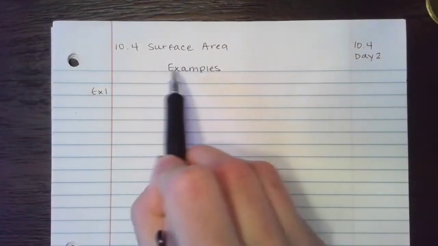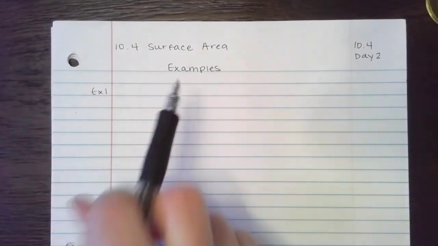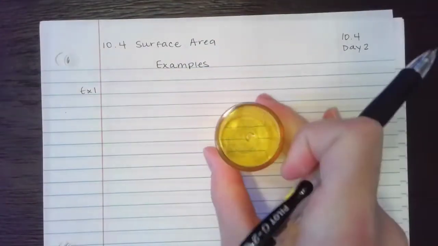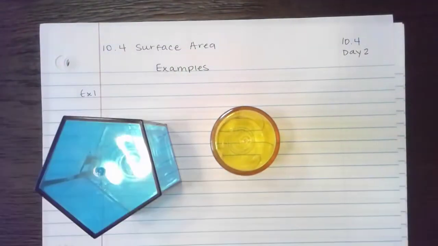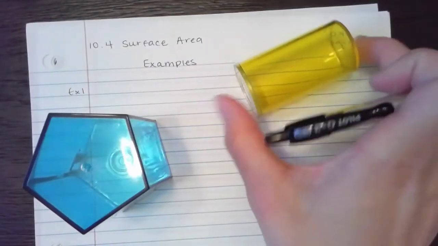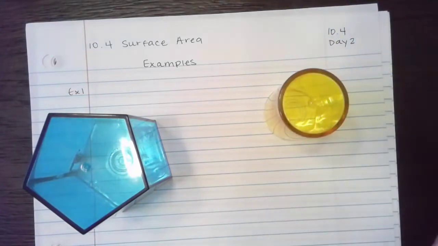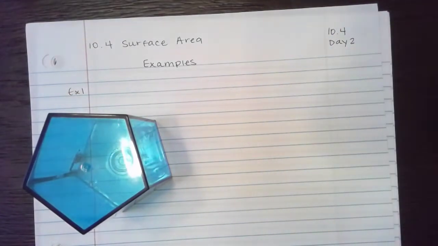Day 2 with just some examples. No new content, no new essential question. We are still finding the surface area of cylinders and of right prisms. And we spent some time going over cylinders. Usually cylinders are the easiest ones because we can easily find the radius and height. They have to be given to us in some capacity.